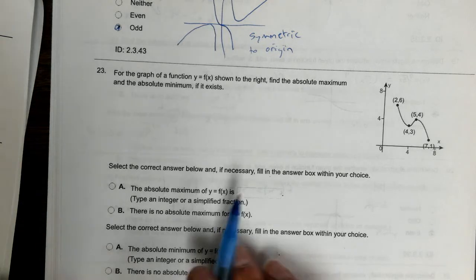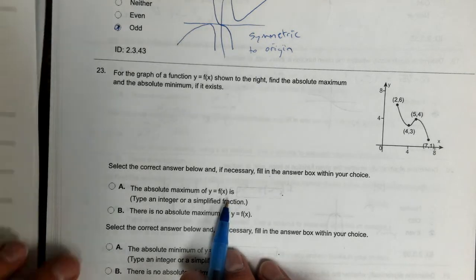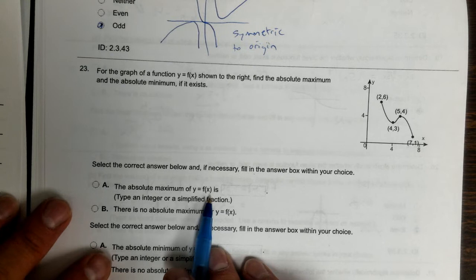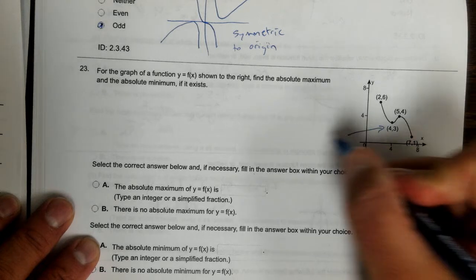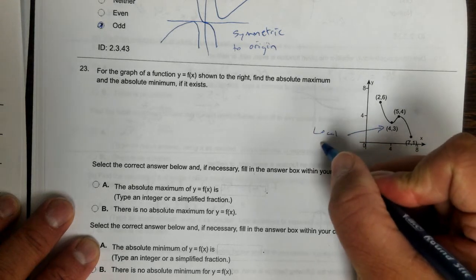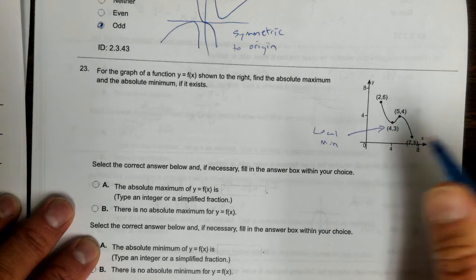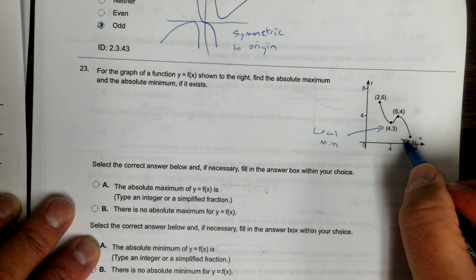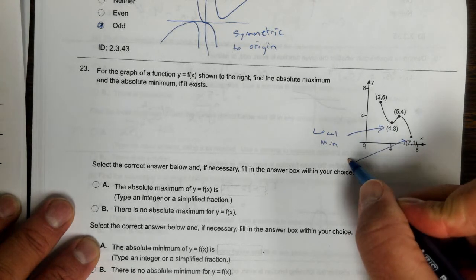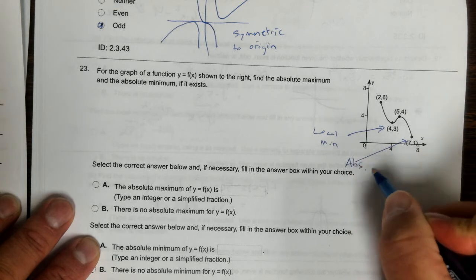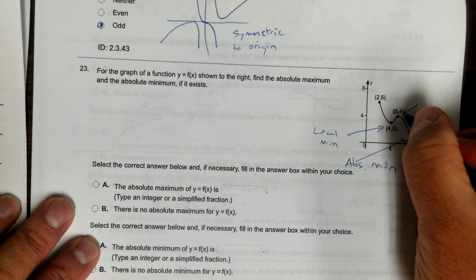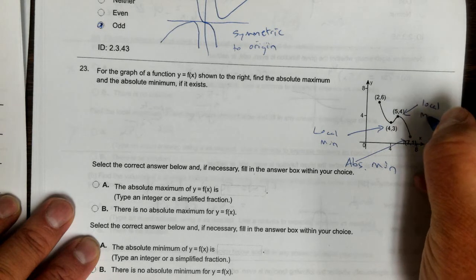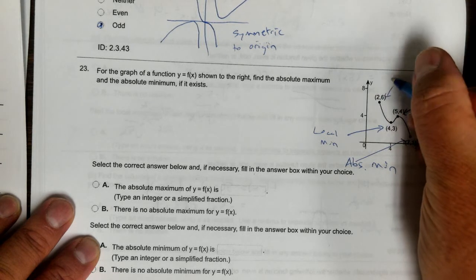Okay, back to this one, 23. So now we want the, well, first let me just mention, this would be a local minimum. Notice there are dots. This would be the absolute minimum. In the same way, this is your local max and your absolute max.